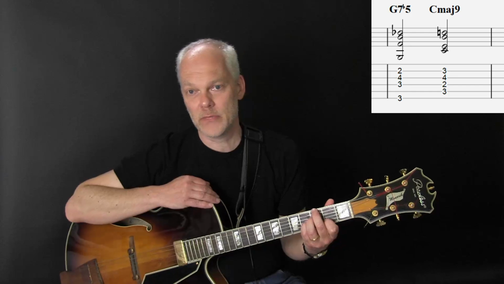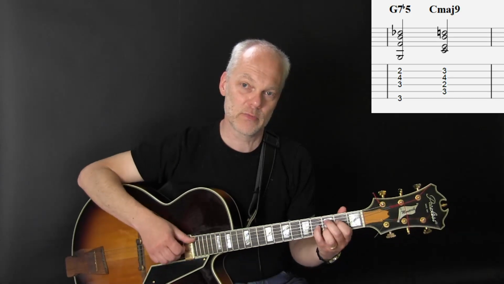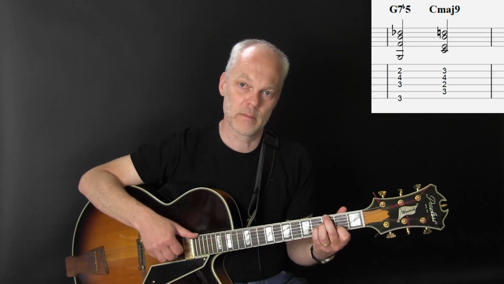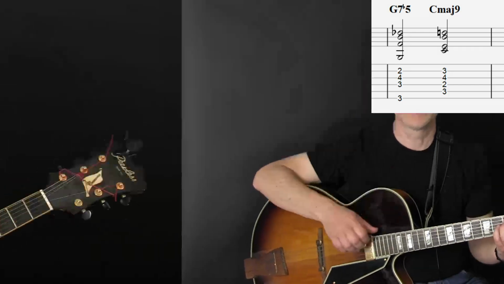And it has the same kind of function as the G7 plus 5 or sharp 5, in the sense that it also feels like it needs to resolve to C, for instance, like this. It goes to C.